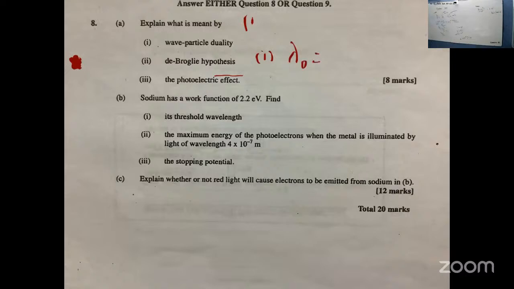Threshold wavelength is equal to HC over the work function. H was 6.63 by 10 to the minus 34.